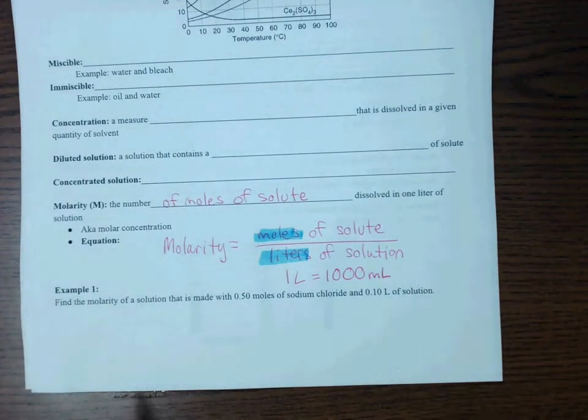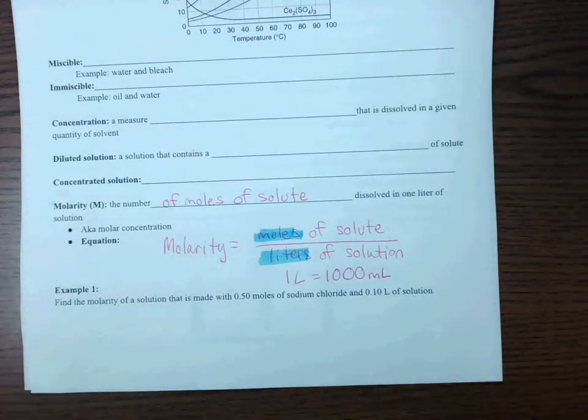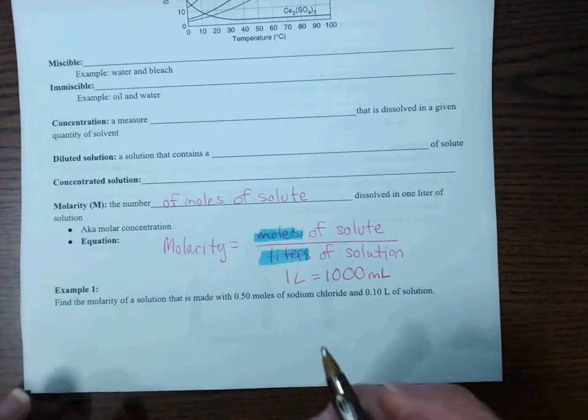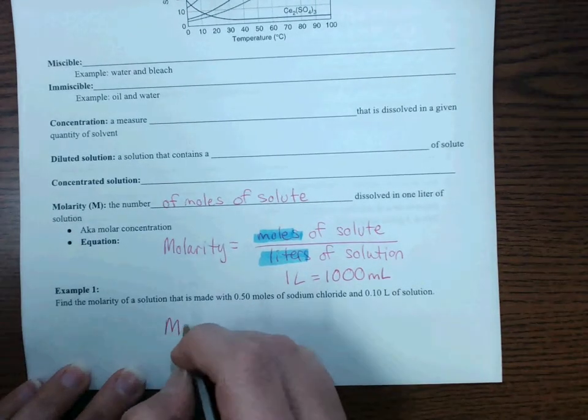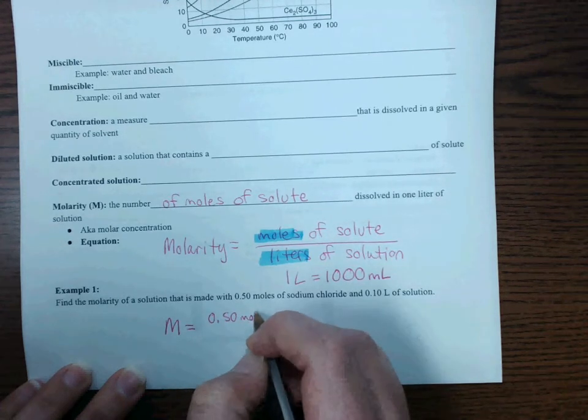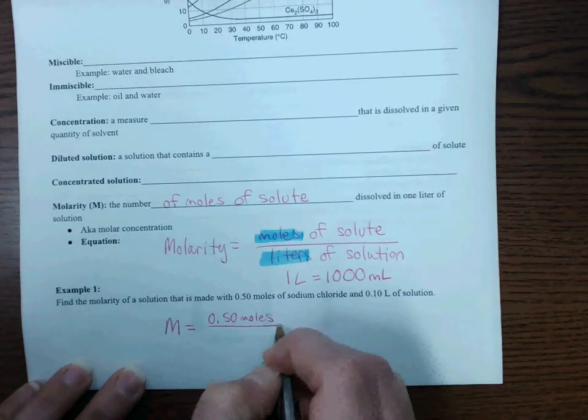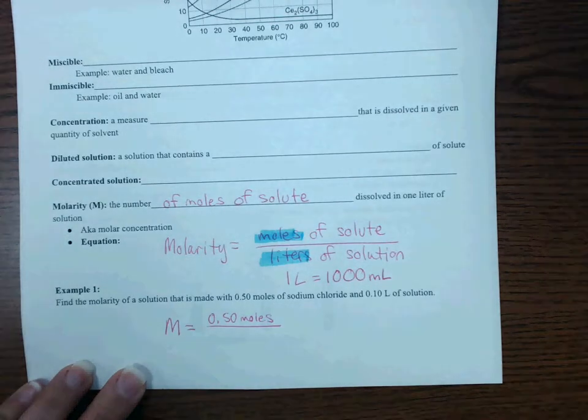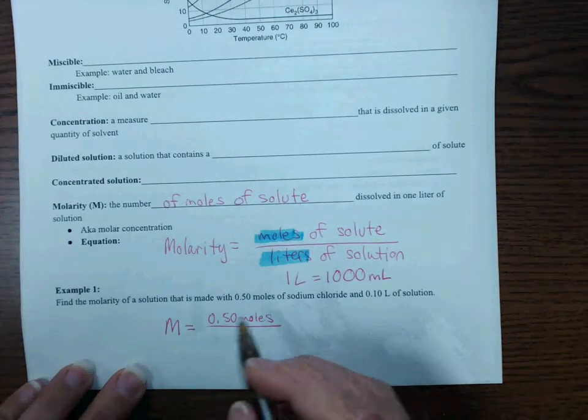So first you're asked to find the molarity of a solution that is made with 0.50 moles of sodium chloride and 0.1 liters of solution. Now this one's pretty simple. We know our molarity equals 0.50 moles of our sodium chloride over 0.1 liter of solution.